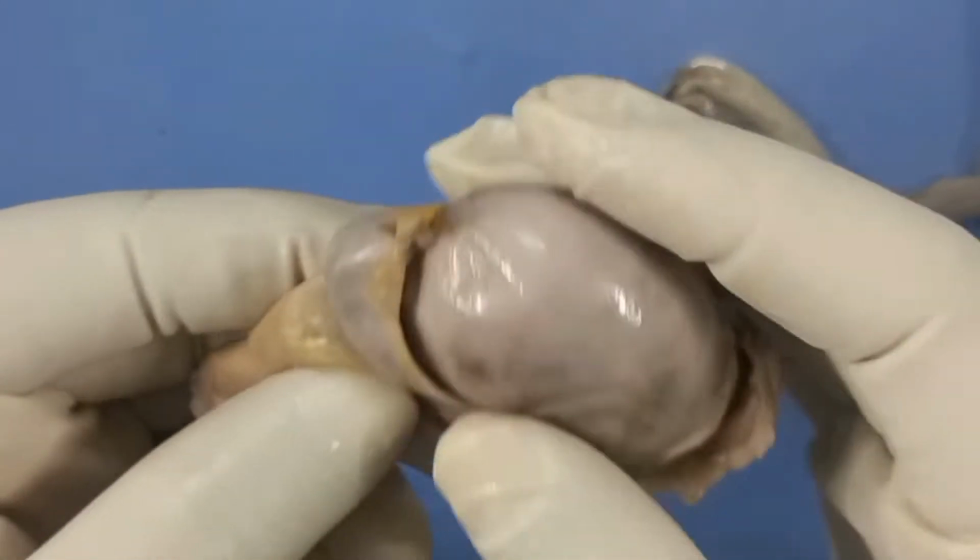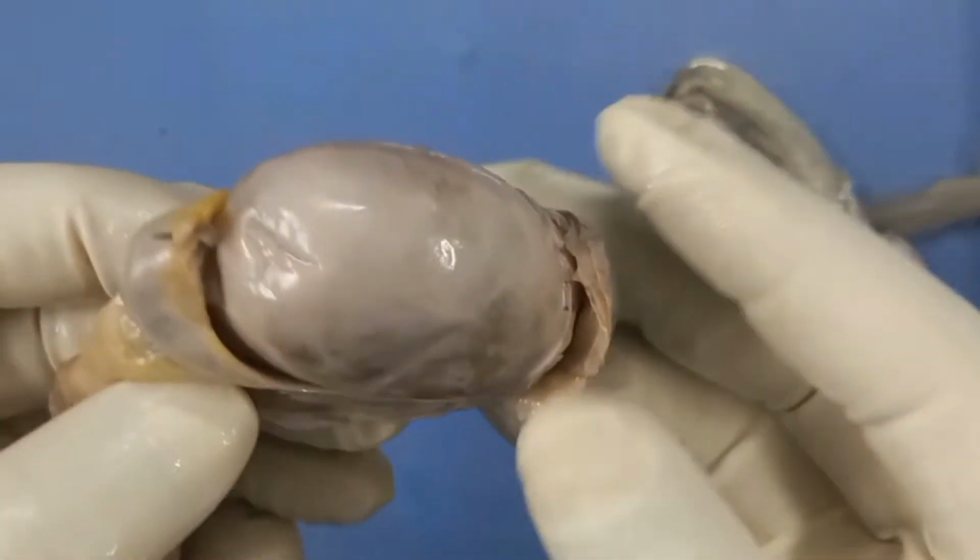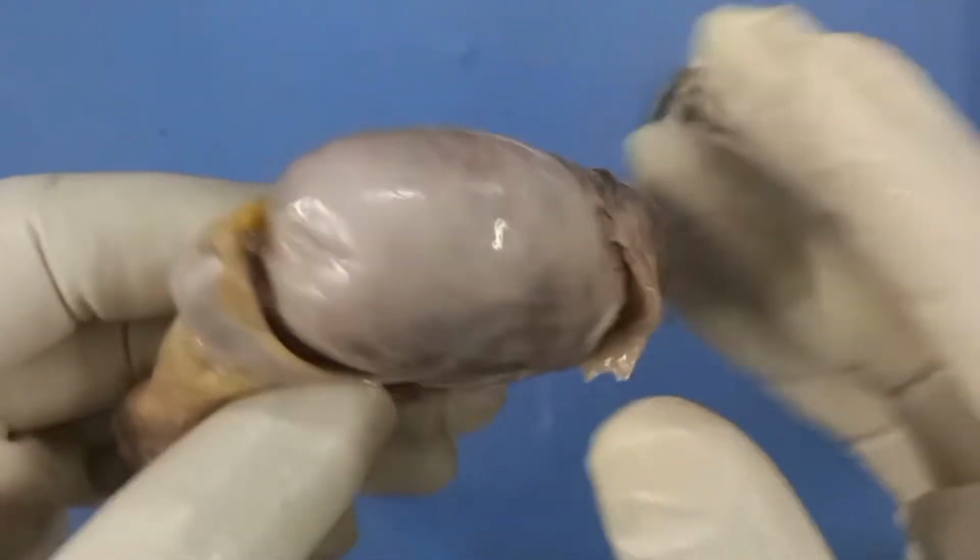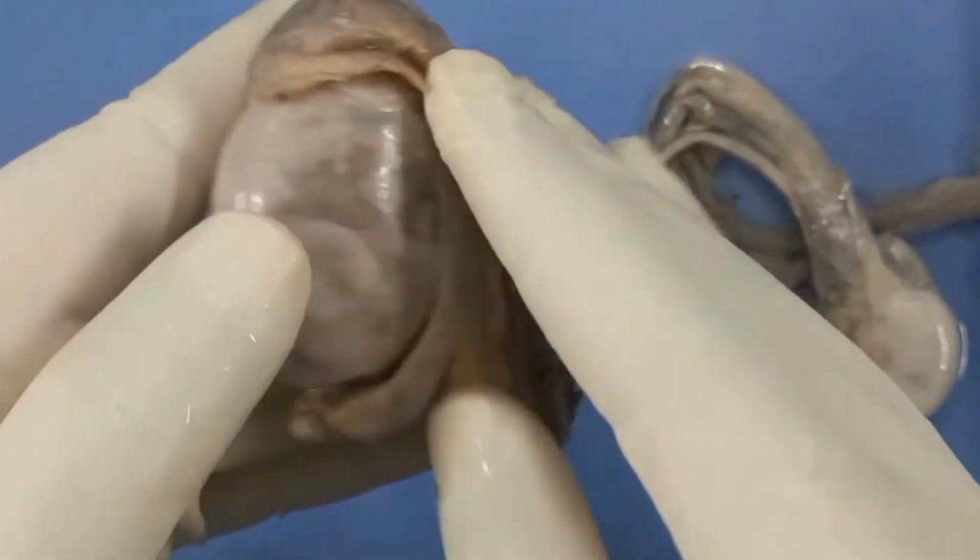But the testis and part of the epididymis are also enclosed in a serous sac called the tunica vaginalis.